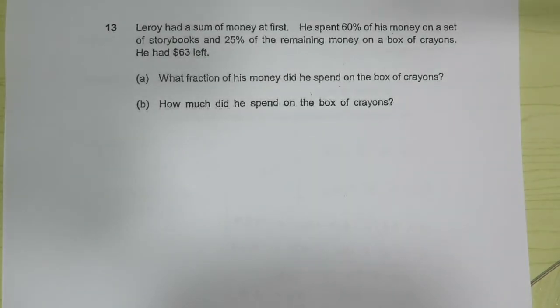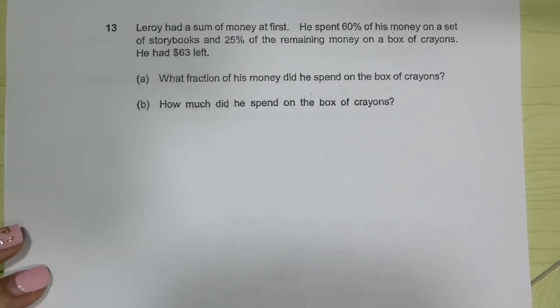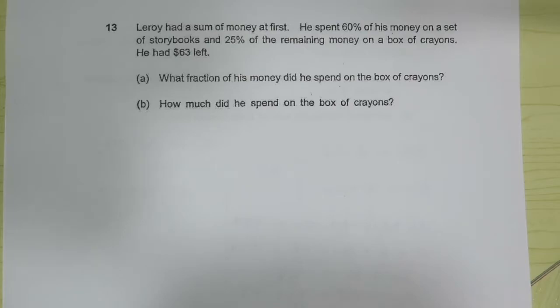Question 13. Leroy had a sum of money. He spent 60% of his money on a set of storybooks and 25% of the remaining money on a box of crayons. And he had $63 left. So okay, firstly let's find out whether or not the two percentages, the wholes, are talking about the same thing.